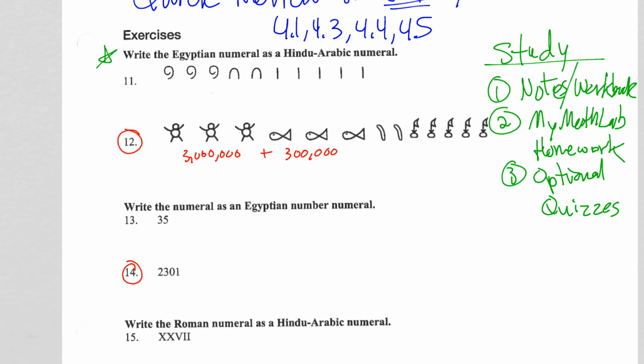We have 2 pointy fingers, that's 10,000 each, or 20,000. And then we have 5 lotus flowers at 1,000 each, so that's 5,000. Put all that together and you have 3,325,000. Make sure you know how to translate that way.